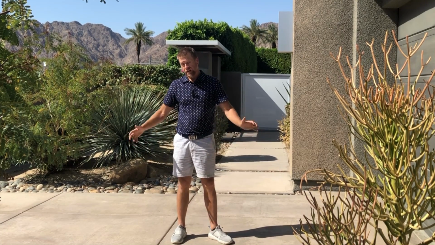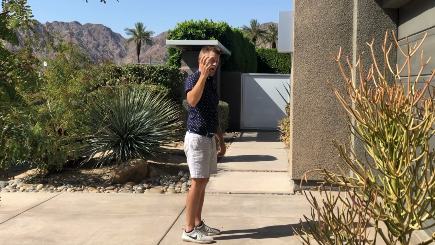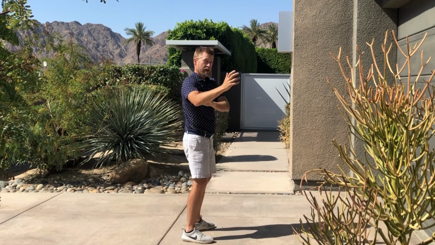Now, simple things like range of motion are a big deal. If I'm a right-hand player and I cannot move my right arm back to here, I'm going to have an issue trying to get in that slot because I physically cannot do that. So it's important to make sure that you work with somebody who understands the range of motion issues that it can cause.